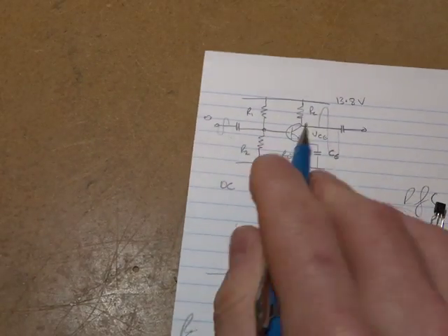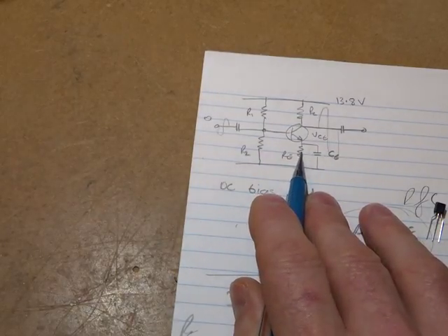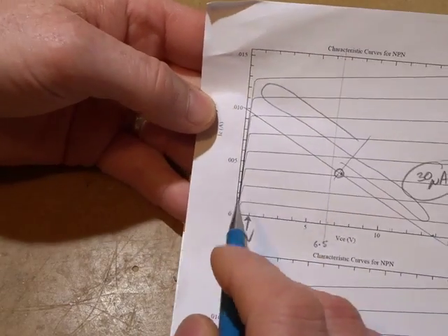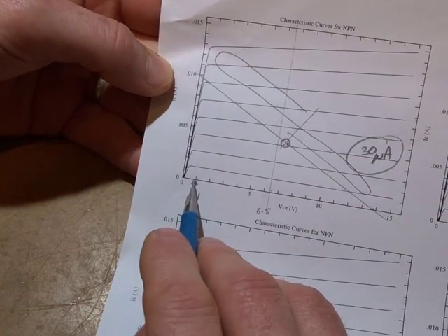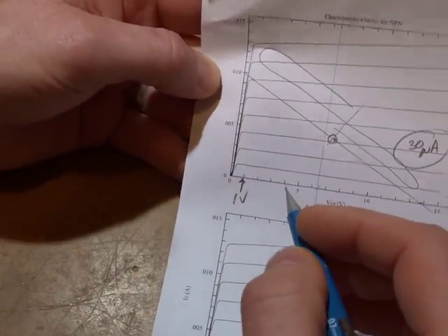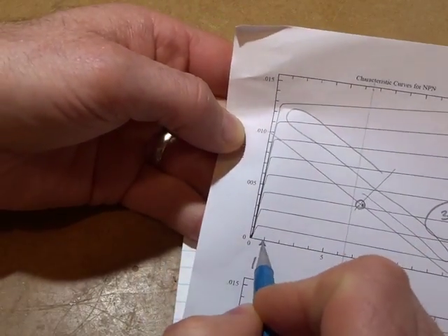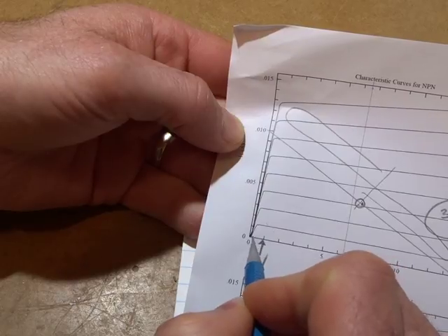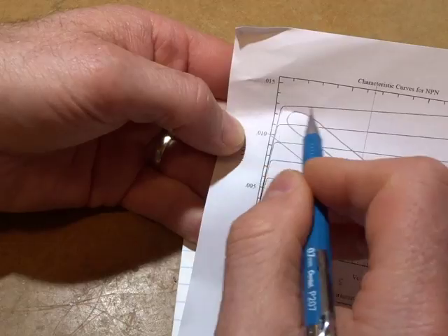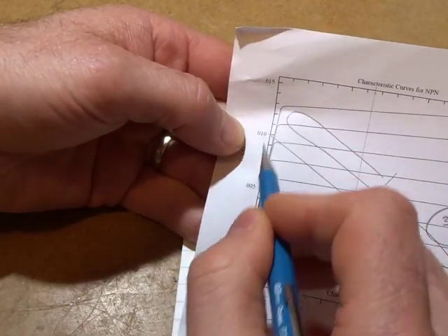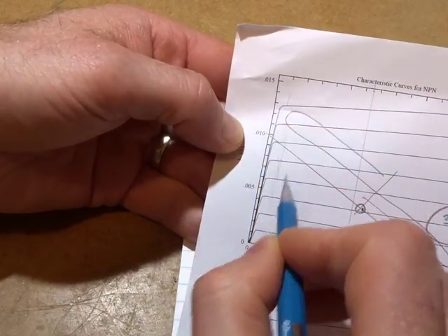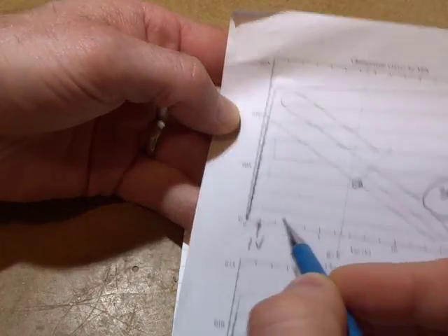So we can see here that another rule of thumb that's quite often used, and I mentioned it before, is you set the emitter voltage, so the voltage at the emitter, to be no less than 1 volt. And you can see the reason why here. As soon as you start to go below 1 volt, you start getting to this non-linear region of the transistor characteristic curves. So we always want to have at least 1 volt to get us into the linear portion.